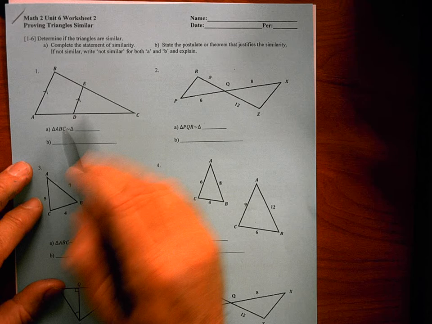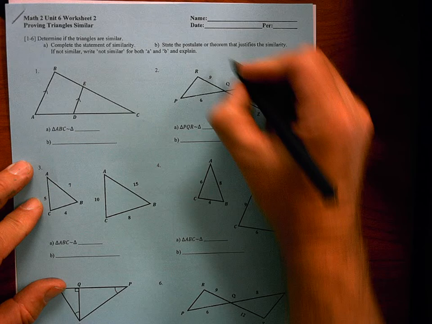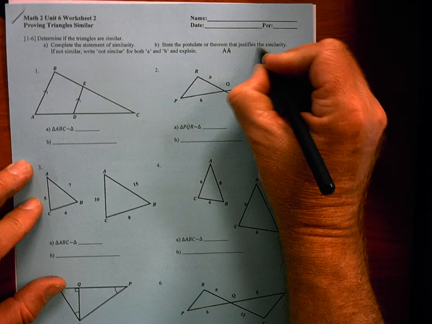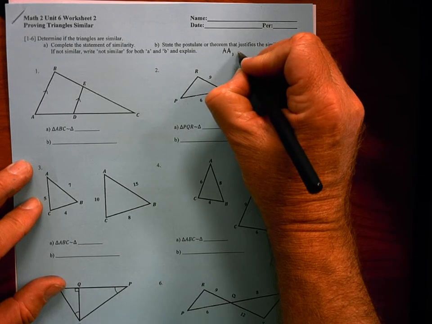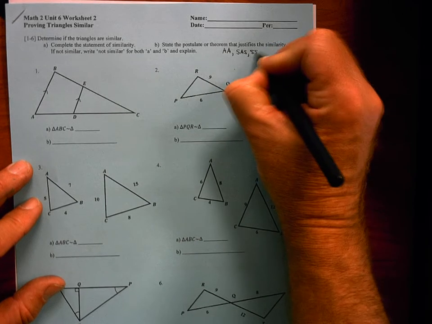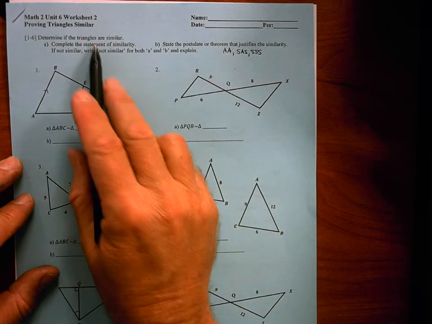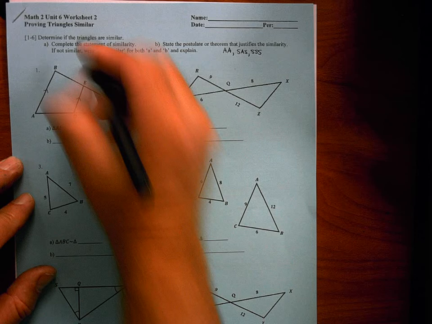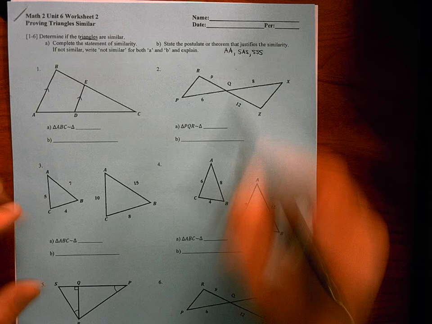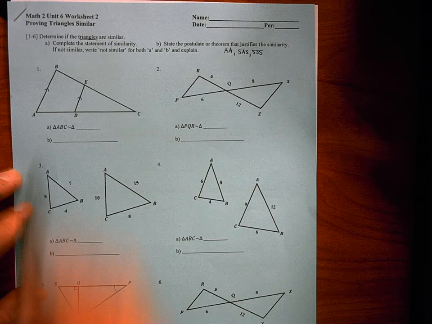So, in part B, when it says state the postulate or theorem that justifies the similarity, remember there are three postulates or theorems that justify similarity: the AA postulate, the SAS postulate, and the SSS postulate. If we say that the two triangles in the picture are similar, then we're going to use one of these three postulates in part B. So let's just jump right into it.